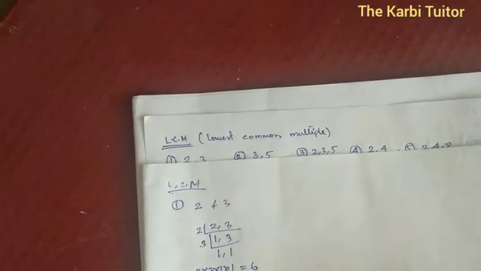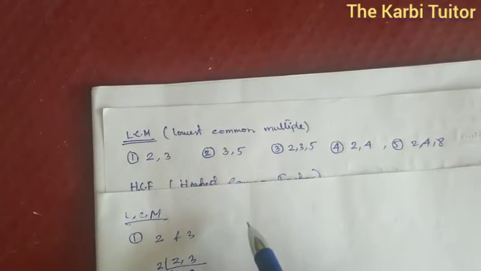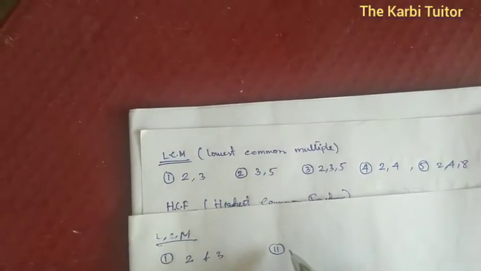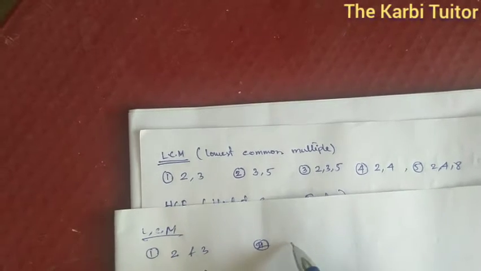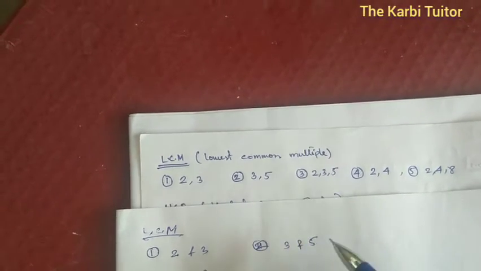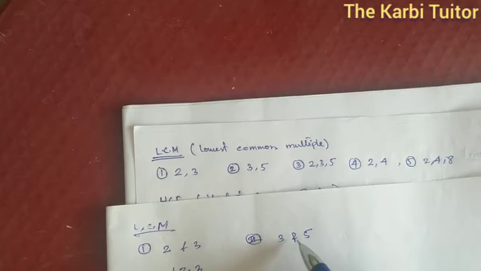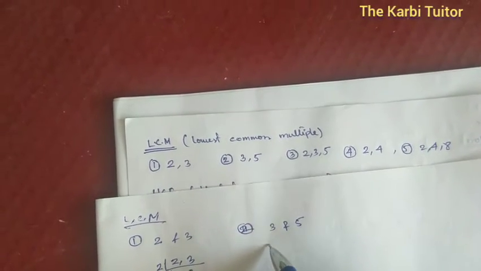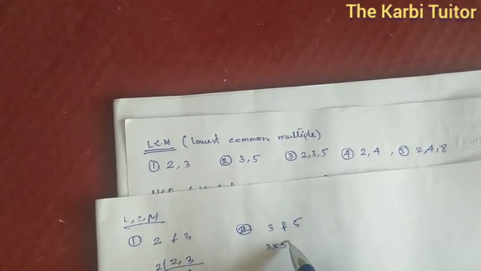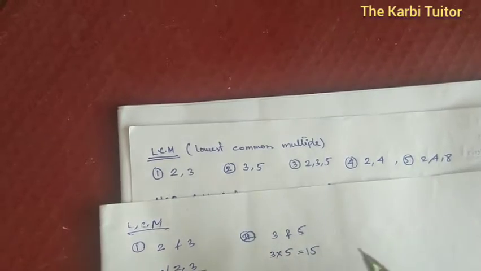Okay, next, 3 and 5. LCM of 3 and 5. We know that these two numbers are prime, so LCM is 3 into 5, which is 15.